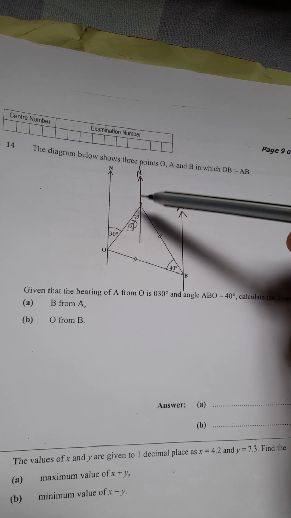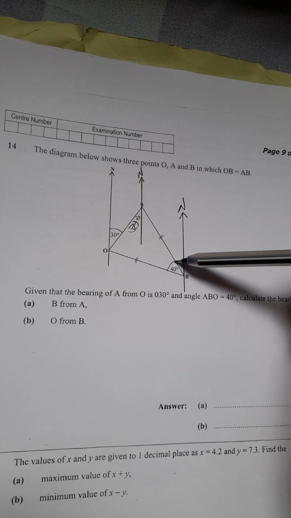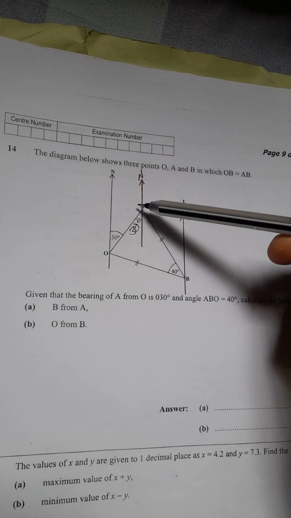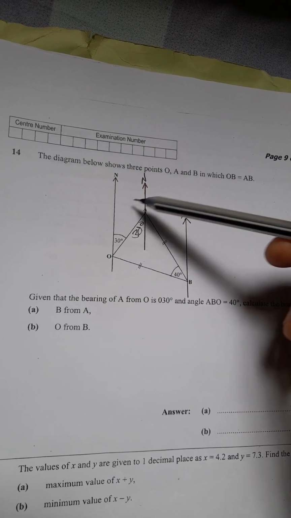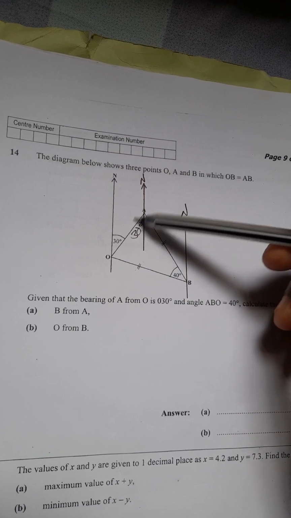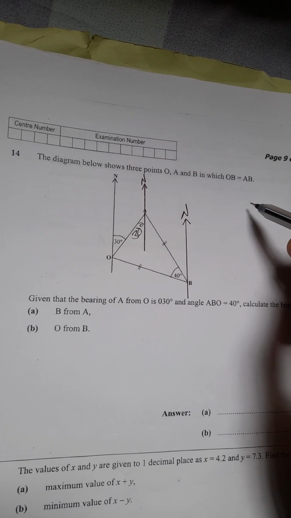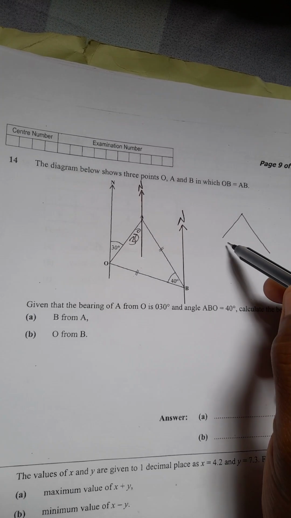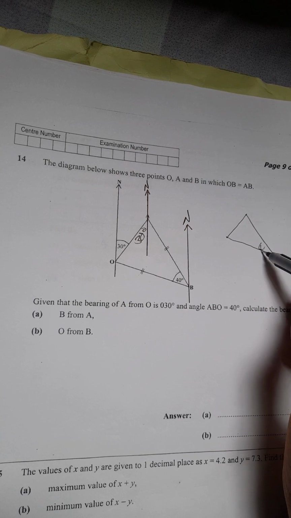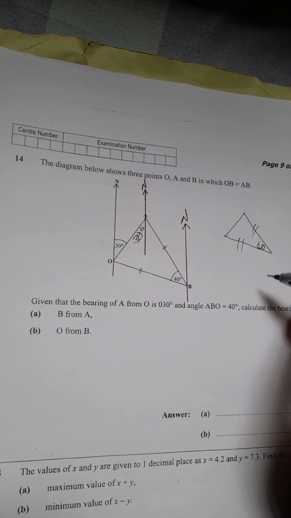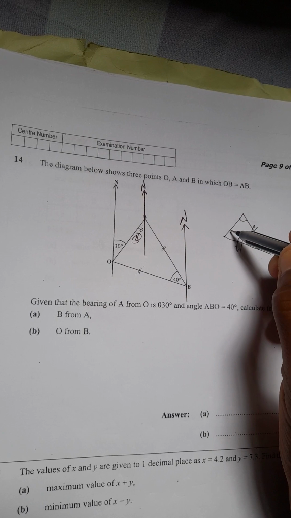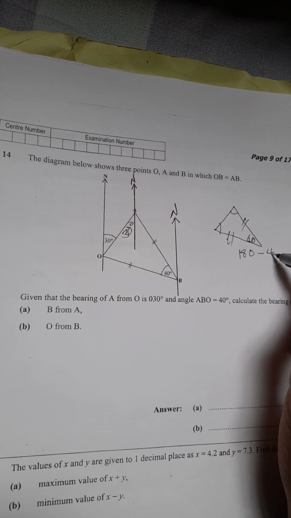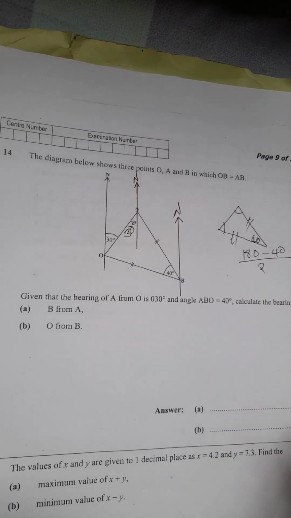Again, you have to observe that this is a 40, and they are saying OB is equal to OA. This is making an isosceles triangle. An isosceles triangle having a 40 here. These two are equal. If these two sides are equal, even these two angles are equal. So you have to say, 180 subtract 40. Then the remainder we divide by 2.